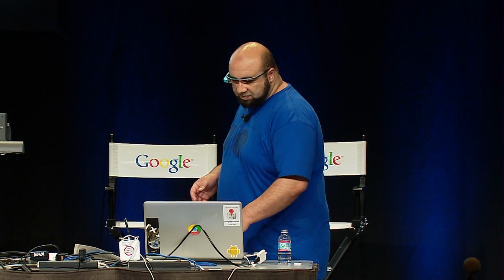The other thing is better coverage. We really want to get indoors. If you're going to build contextual apps, you need location that works all of the time. And that's why, as part of our efforts, we're expanding our indoor coverage, because people spend so much time indoors.